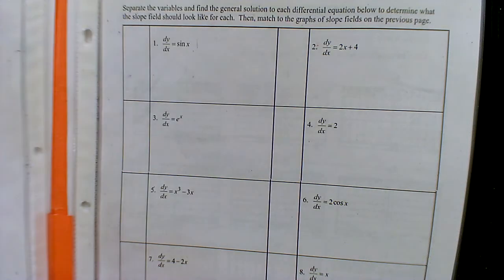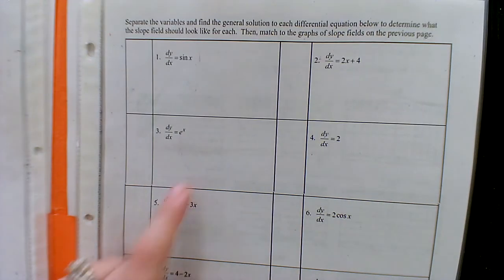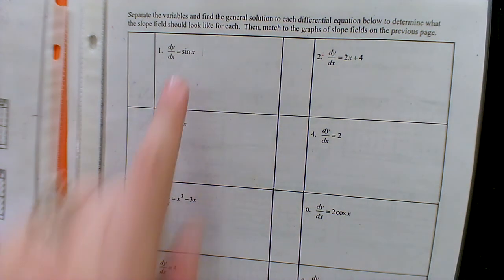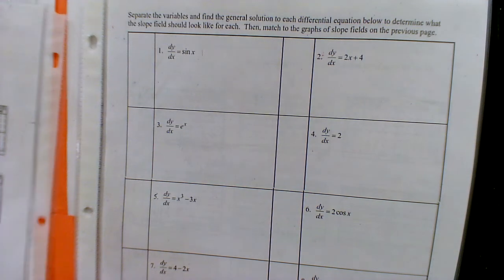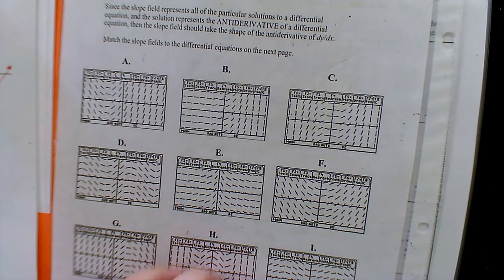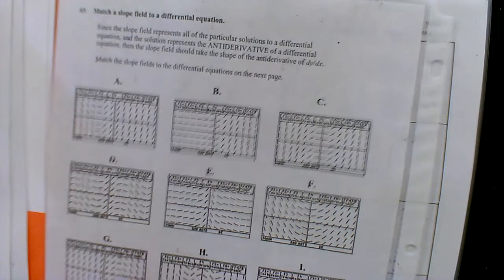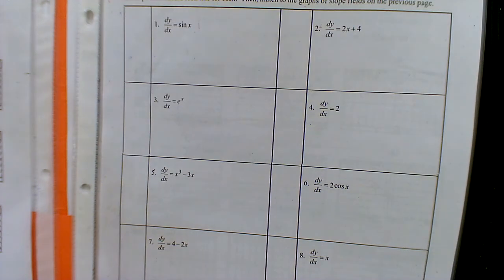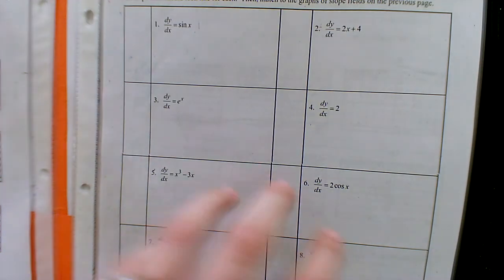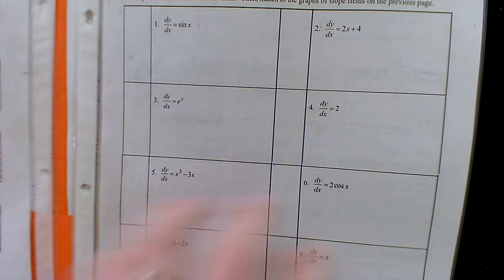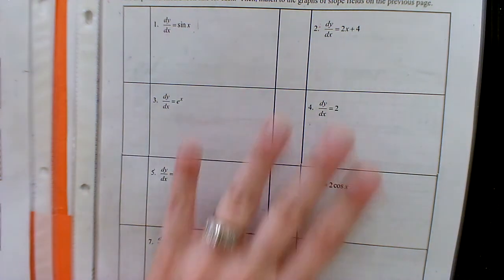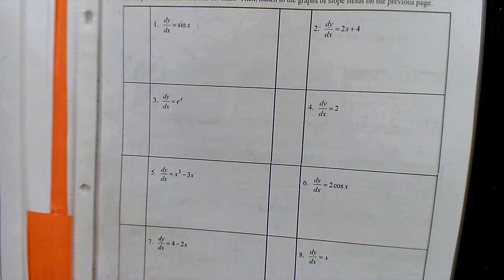And then what we're going to try to do is match these differential equations to the slope fields. Okay, so if you were to pick a point and plug it into these different differential equations, it would generate the slope field that's given. All right, so let's see if we can perhaps tackle some of these. Now, it's not necessarily saying that the slope field looks like these. Okay, the slope field represents the slope of these provided graphs.